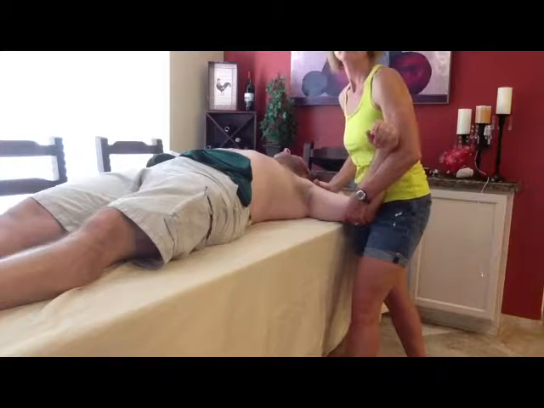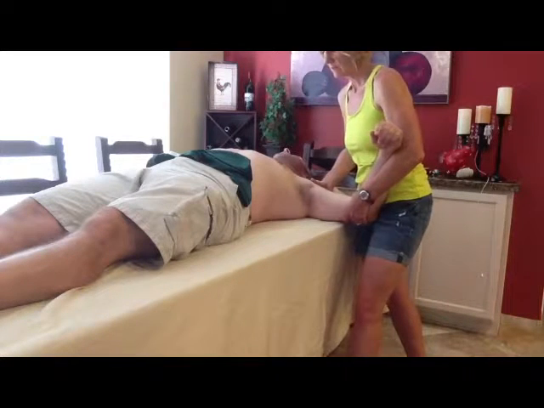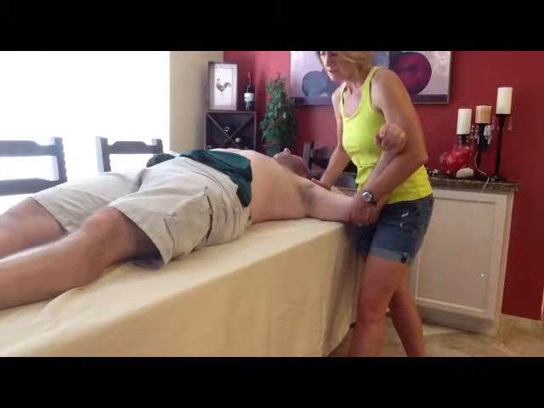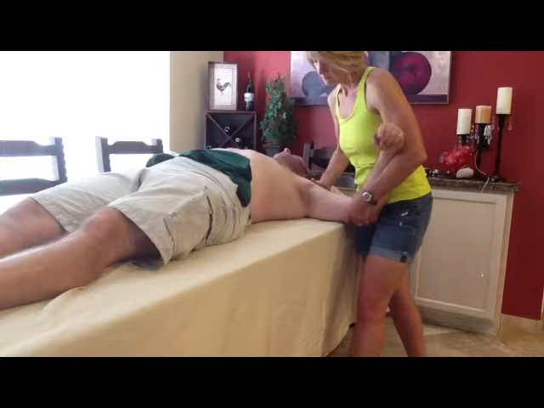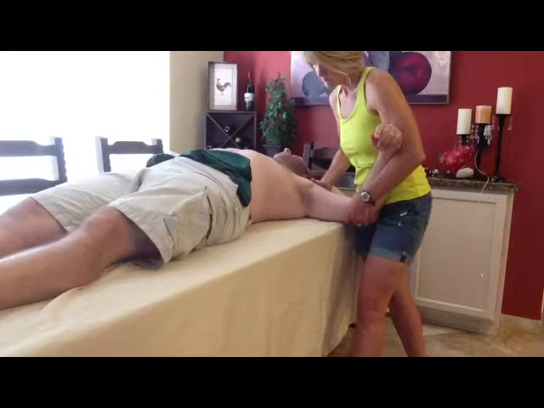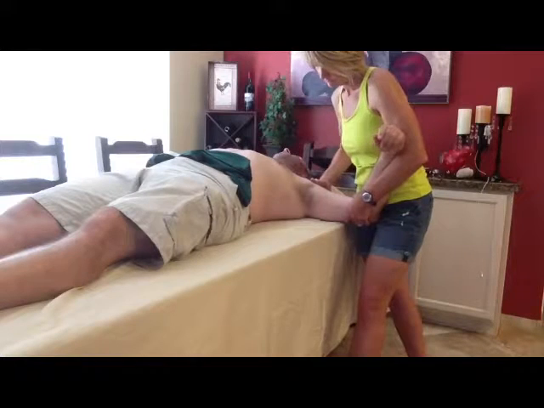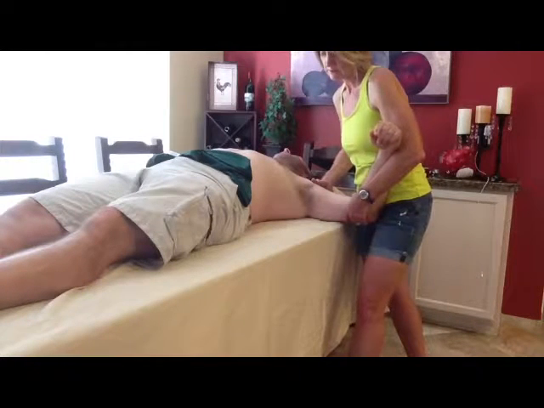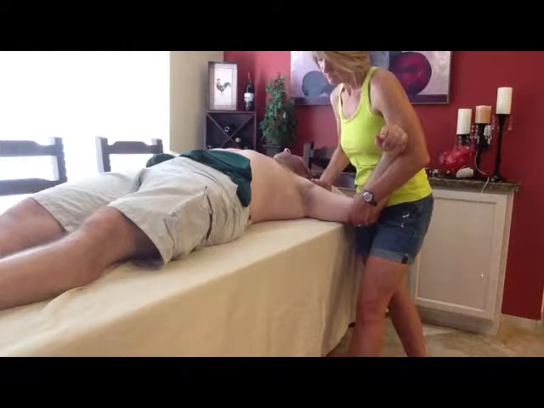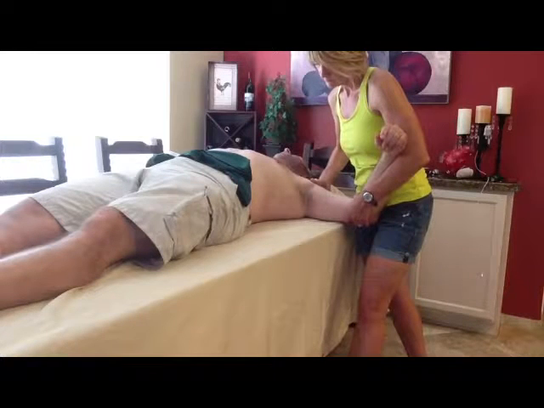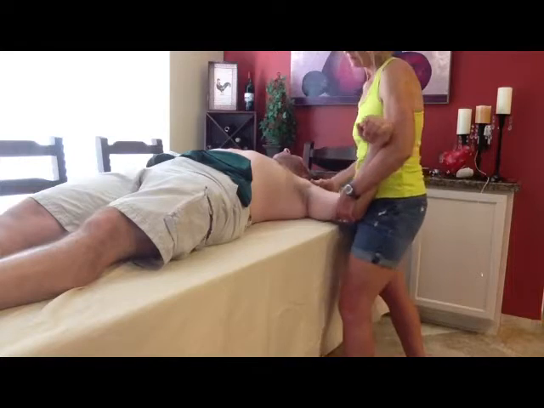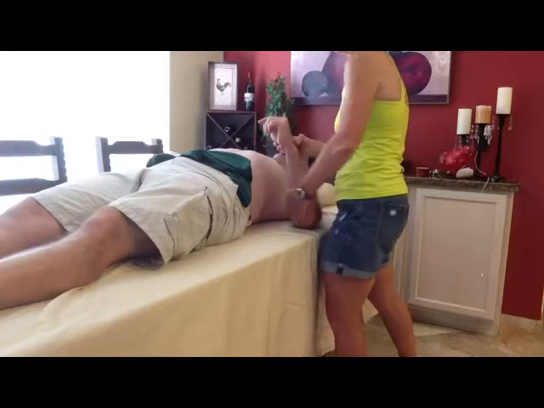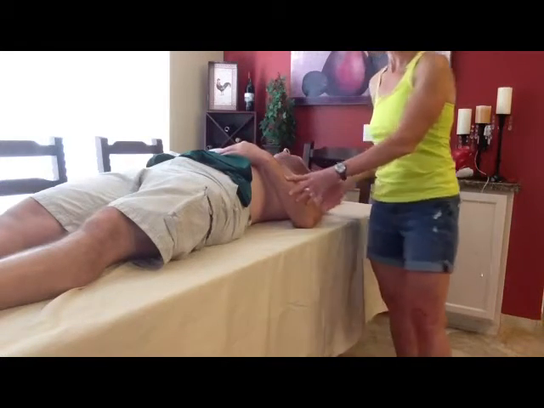And again, I'm going to go ahead and bring him into a grade 3. And then I'm going to take him to the limit and do a grade 4. And that is a grade 3-4 inferior caudal glide.